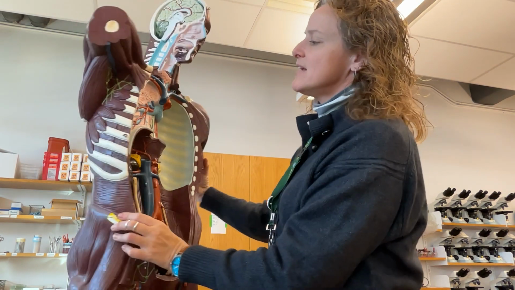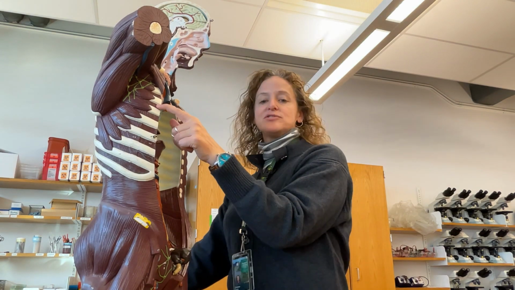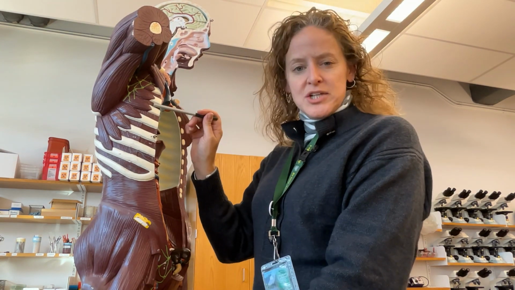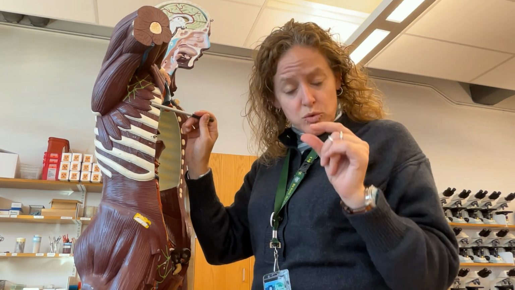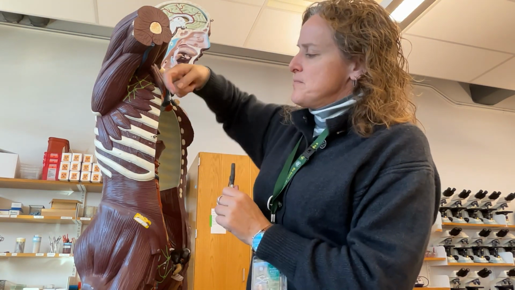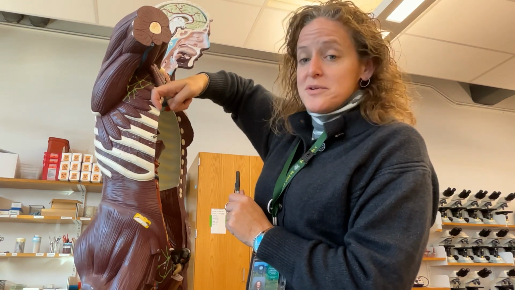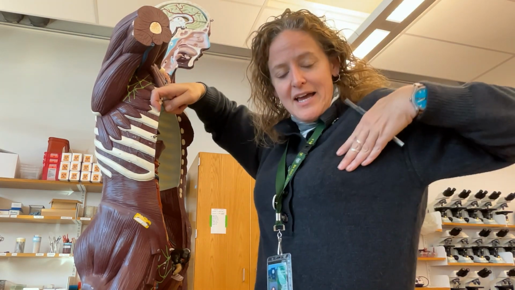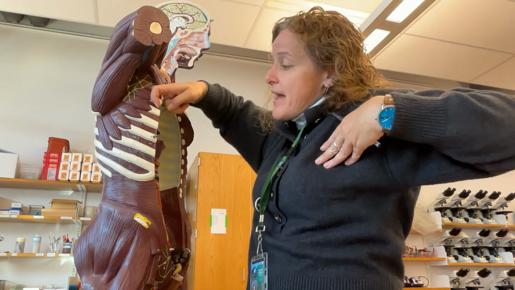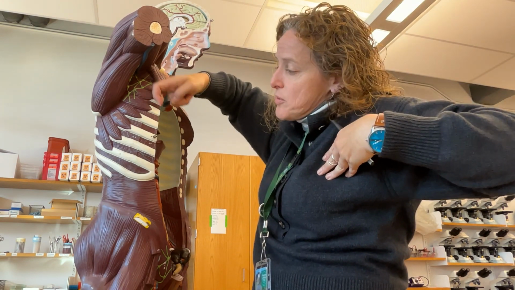We can see some of the intercostals. So when you look up close in lab, of course, intercostal tells us it's between the ribs. The external intercostal has fibers that go down and in, just like we talked about with the external oblique. Up here, the external intercostal also goes down and in.